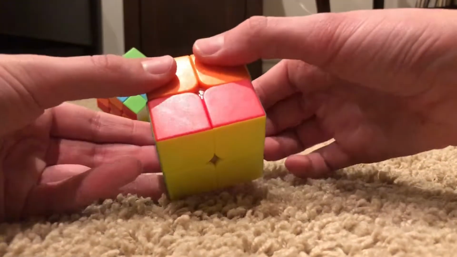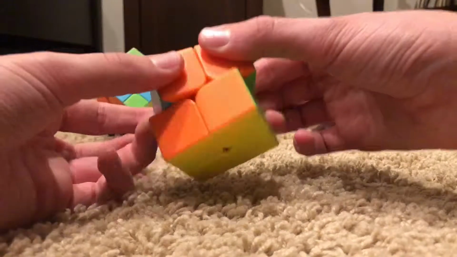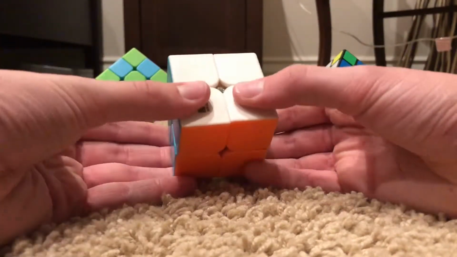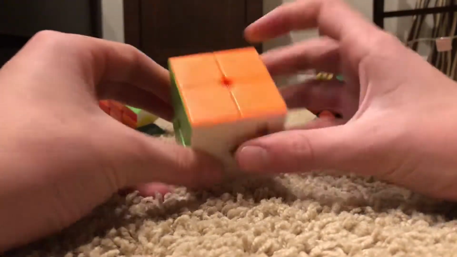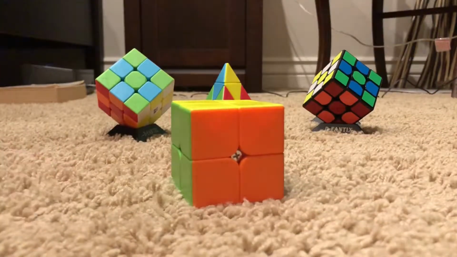And then there's D2. You won't be needing to know that. And then there's B2. So just turn it 180 degrees. And then there's F2. Just turn it 180 degrees. So I explained that the best I could. I hope it was enough for you.